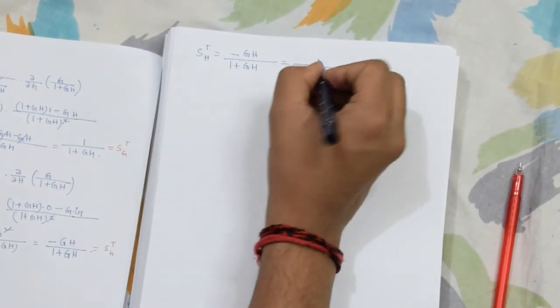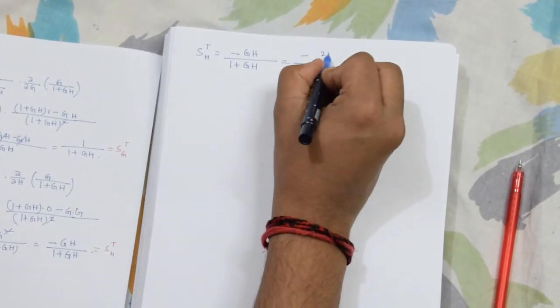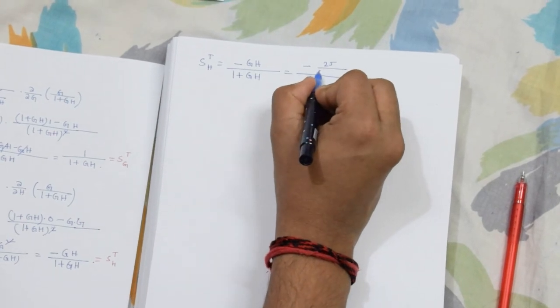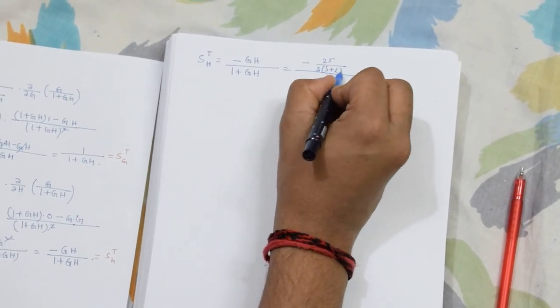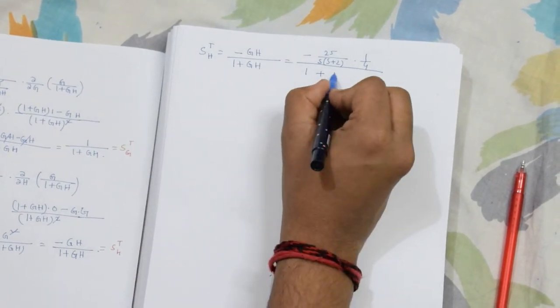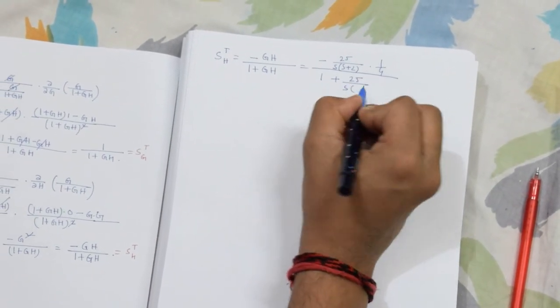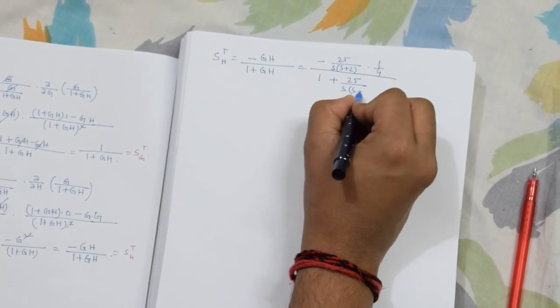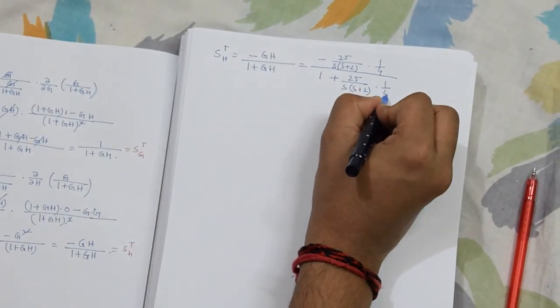In our question, G is 25 by s into (s plus 2) and H is 1 by 4. Here also 25 by s into (s plus 2) into 1 by 4.